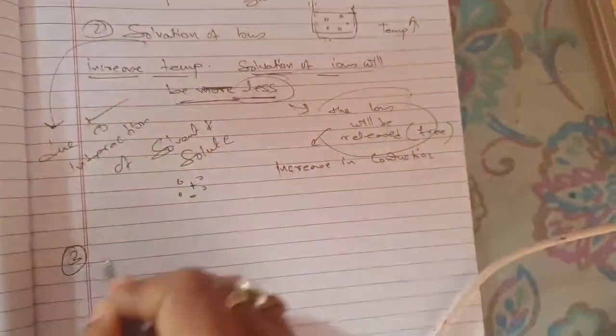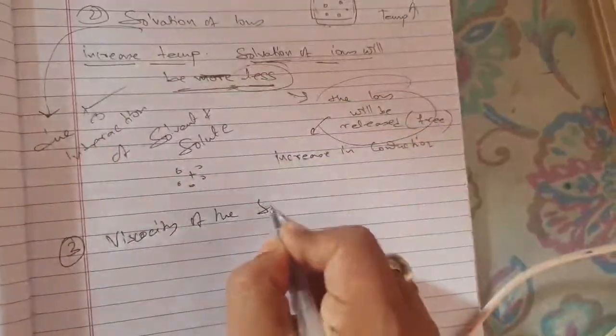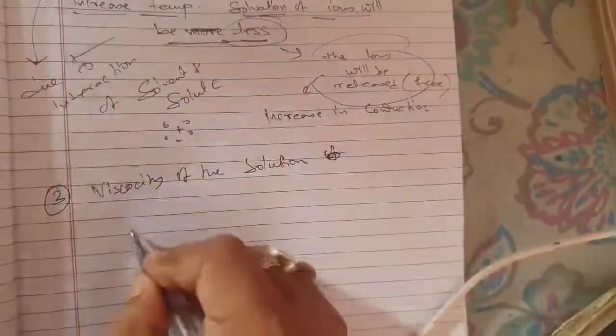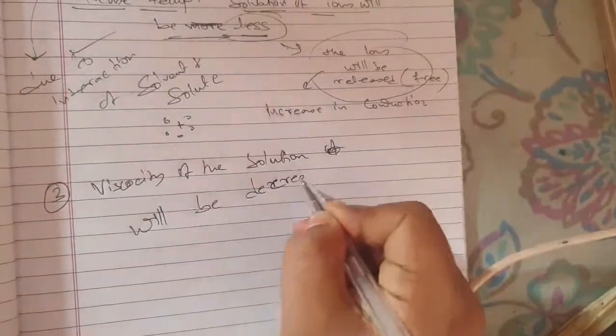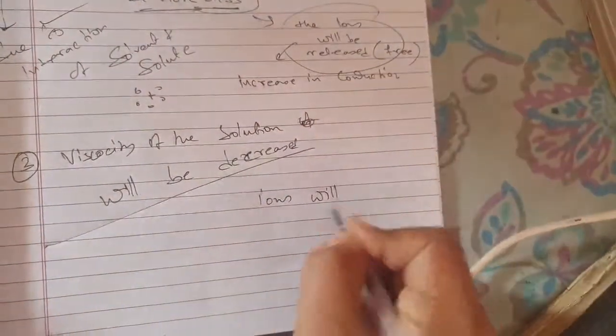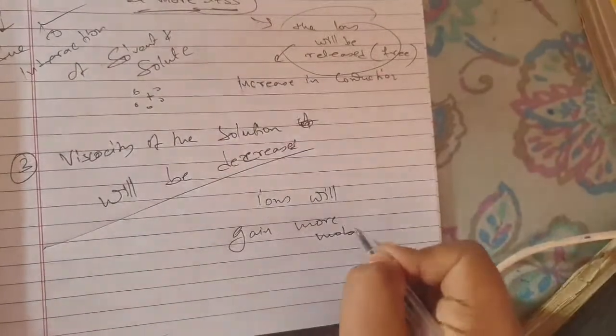And number 3, the viscosity of the solution will go down. When the viscosity of the solution goes down, the ions will gain more mobility. Yes or no?